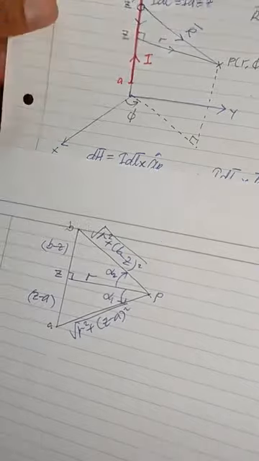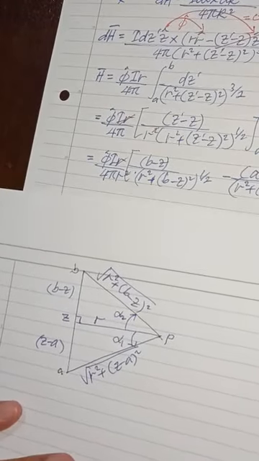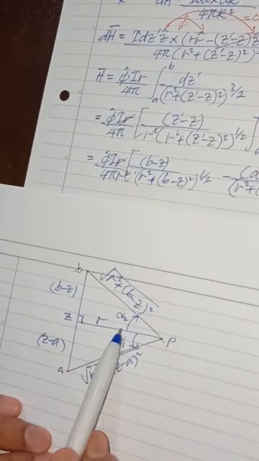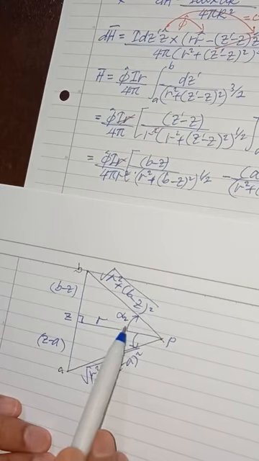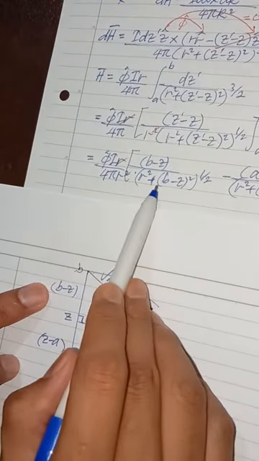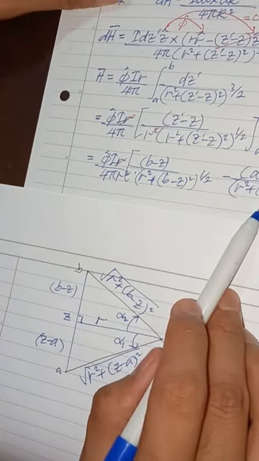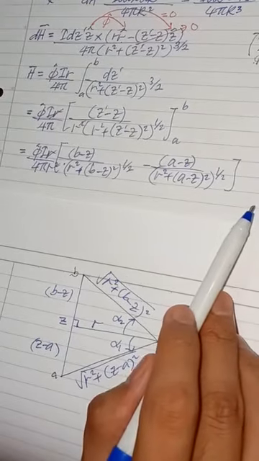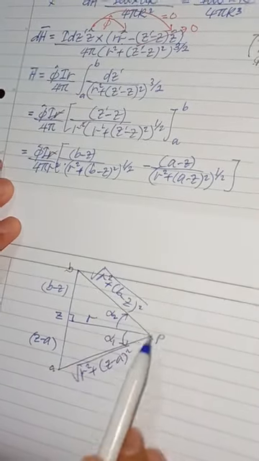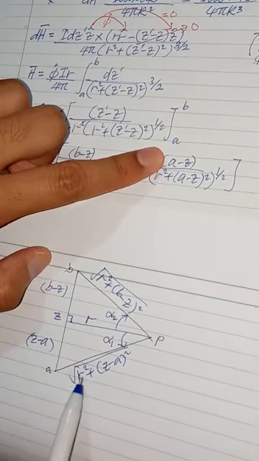Alright guys, if you look closely at these equations, we can notice that this term shows us sine alpha 2, isn't it? Because sine alpha 2 is actually B minus z, as shown here, over this line as shown down there. And also from this side, you can see sine alpha 1, which is z minus A up there over this line.